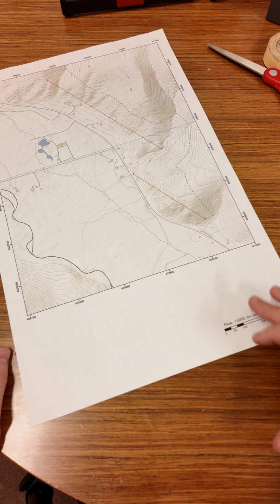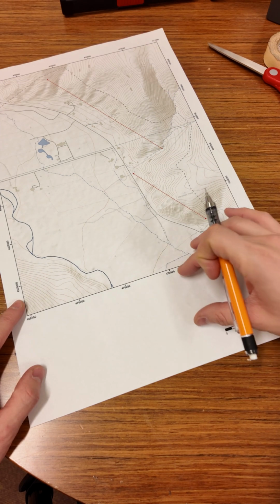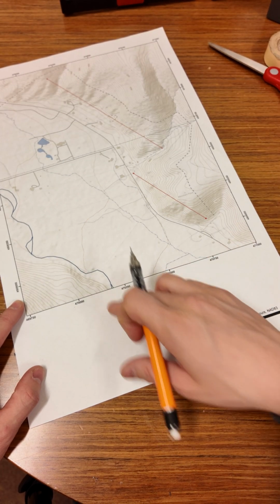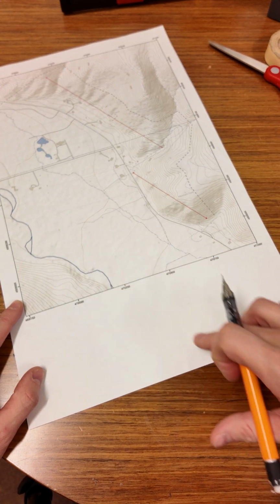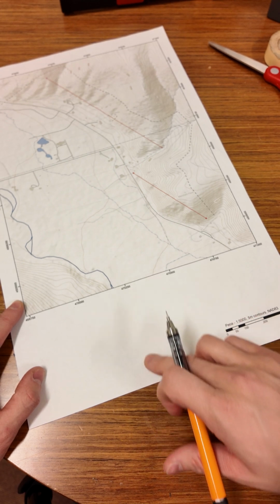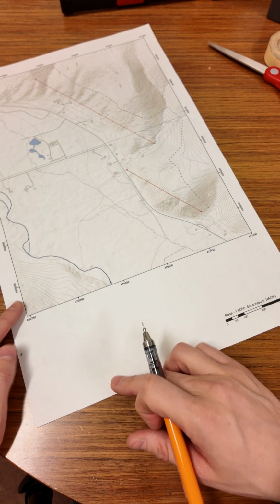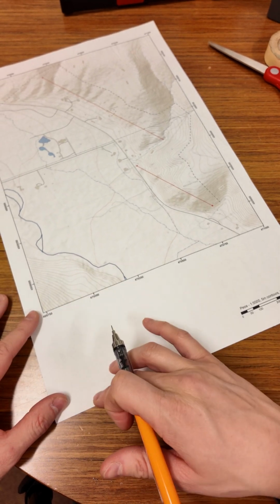I think on this map, I want the title block to be here above the scale. I want the explanation of symbols to be here, so things like strike and dip, faults, etc. And then the stratigraphy to be over here on the left side.